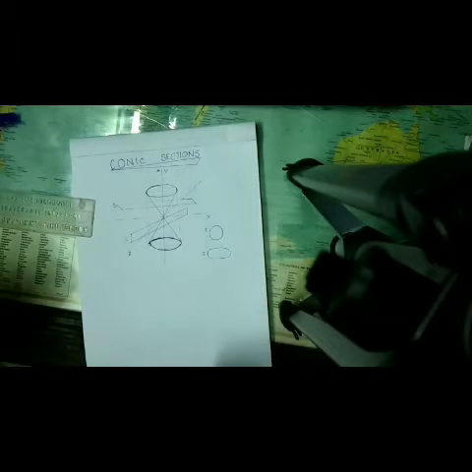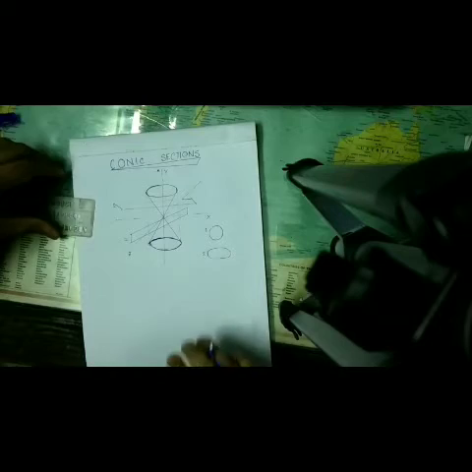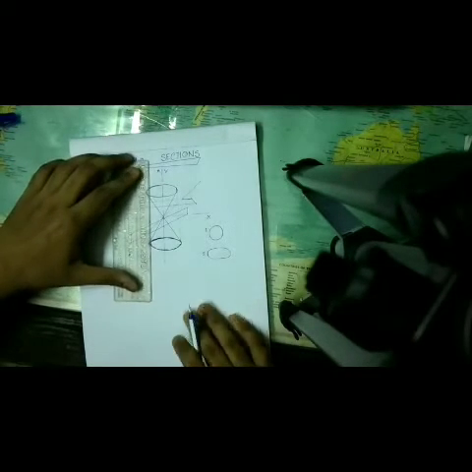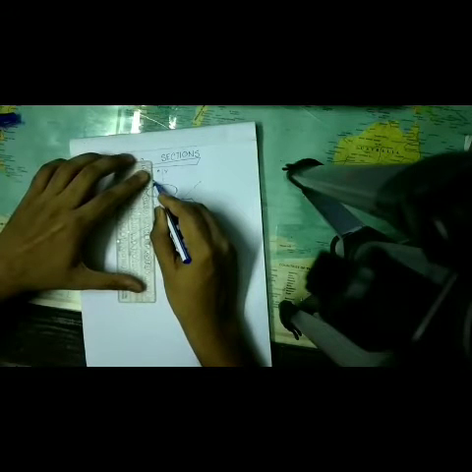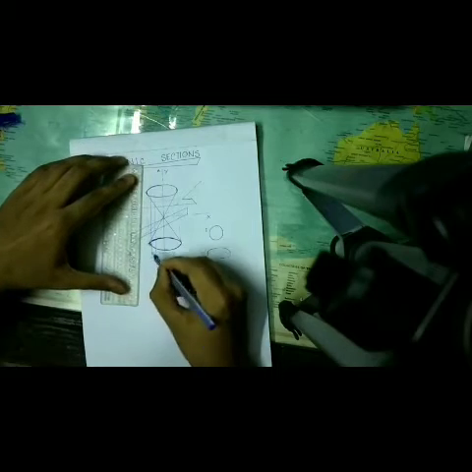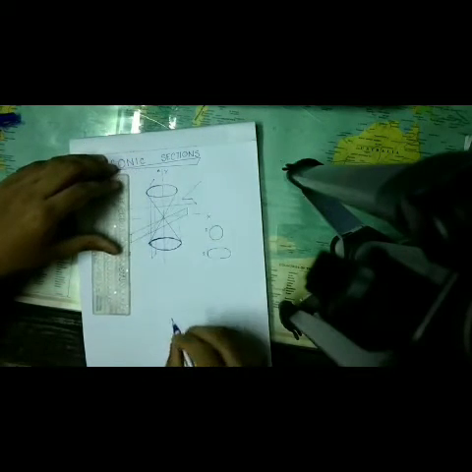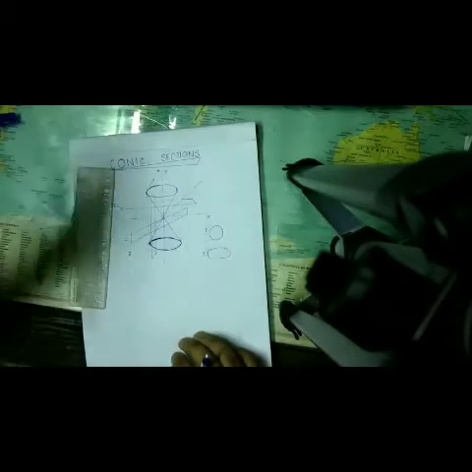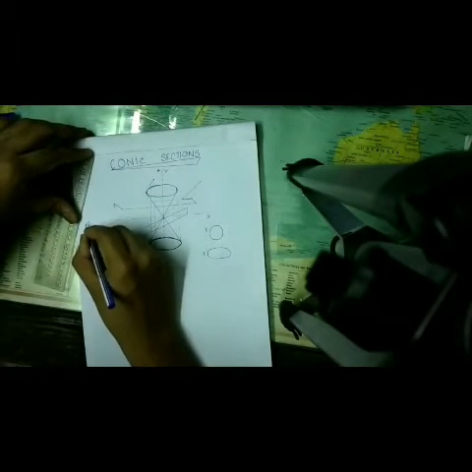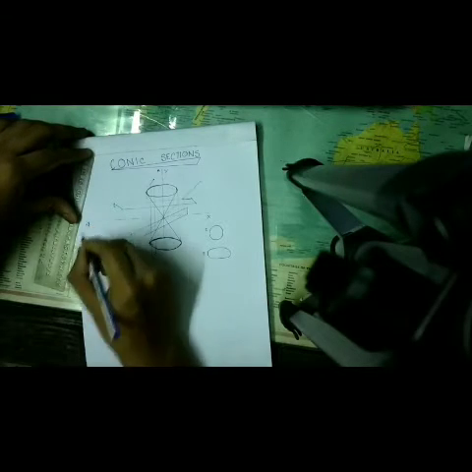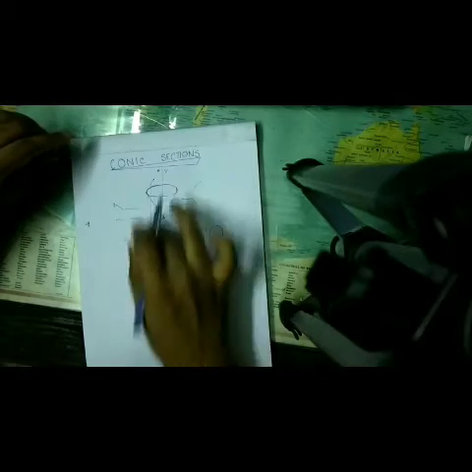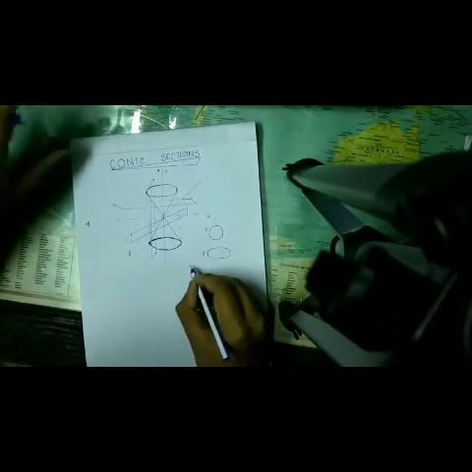2. Now there are two other conic sections, namely hyperbola and parabola. If a plane cuts the conic this way, then the section cut by the plane, when we are looking from here, is a hyperbola.